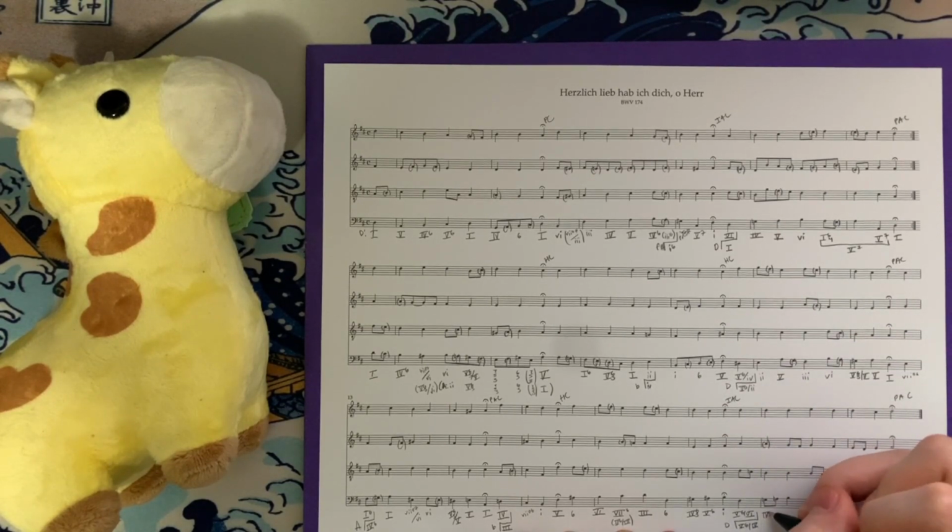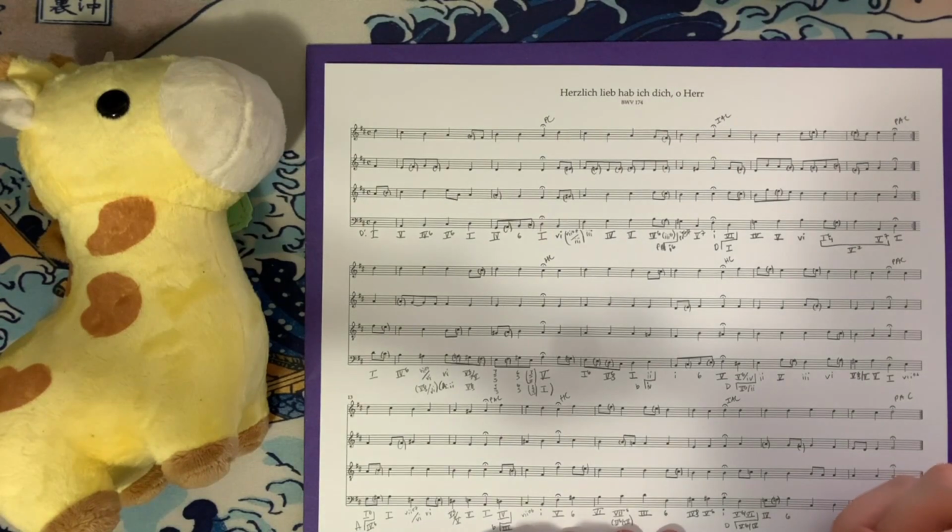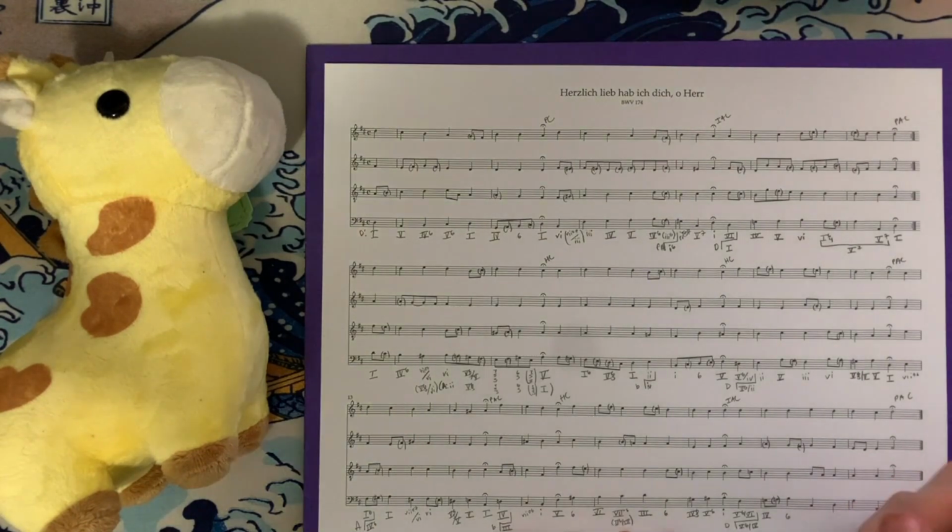This is a 4 chord in root position, no doubt, but the A's right here are being suspended, or this one's a passing tone, this is a suspension, and we don't get the full chord until the next beat: B, B, G, and D, which is just a G major triad in first inversion.